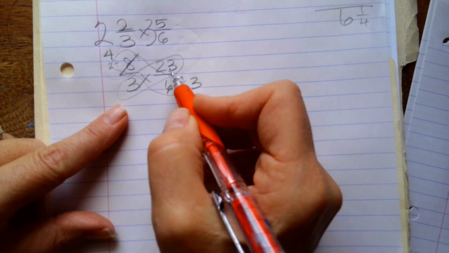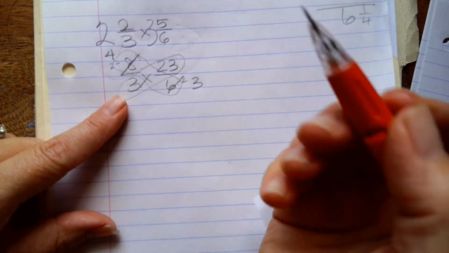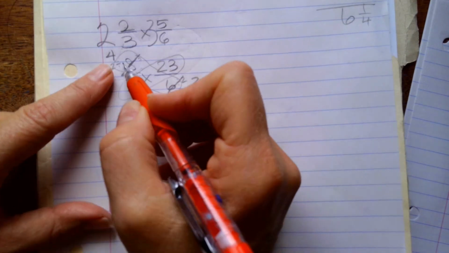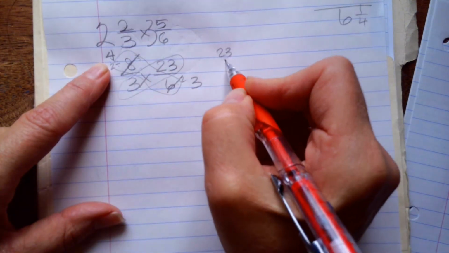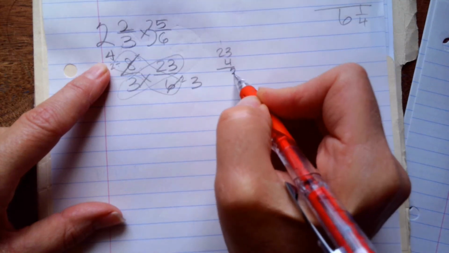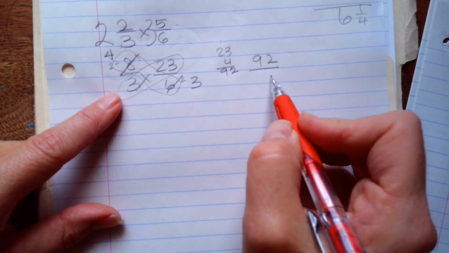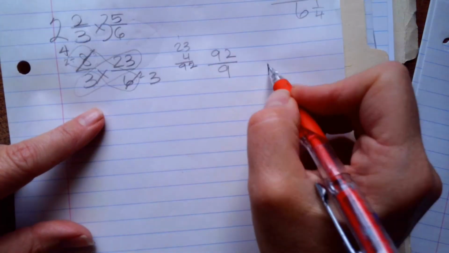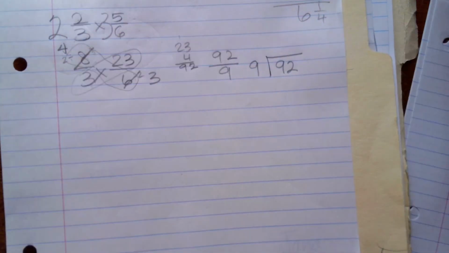And then 3 and 23, they have nothing in common. So that's as far as I can take it. So I'm going to use what I simplified. 4 times 23 is 92. And then 3 times 3 is 9. Now, because it's an improper fraction, I am going to change it to a mixed number.